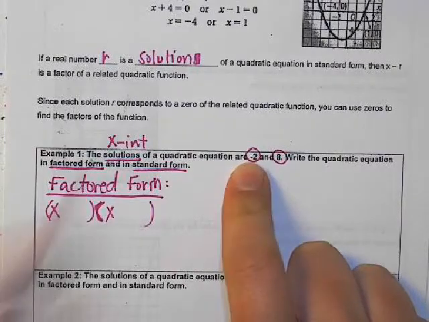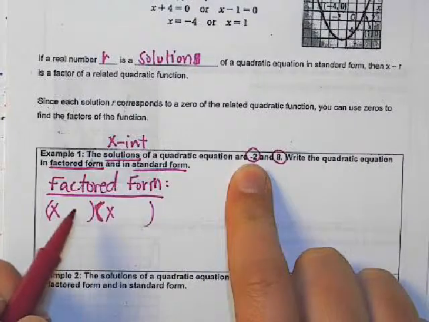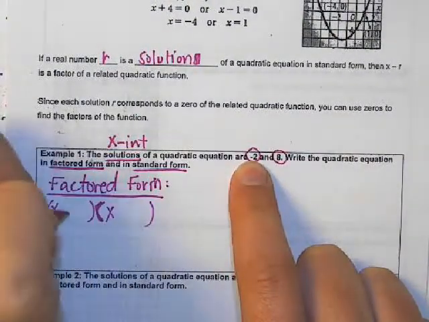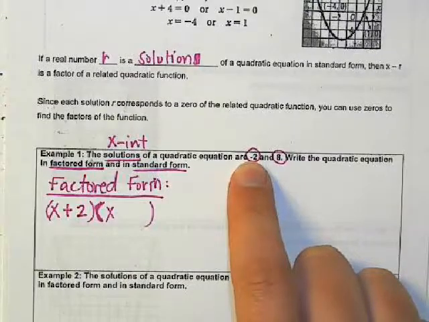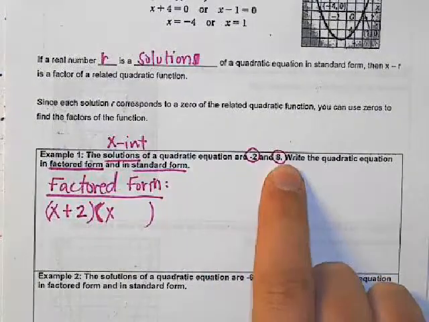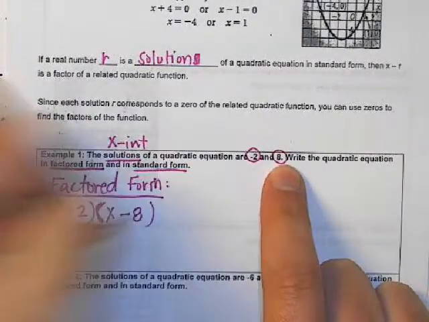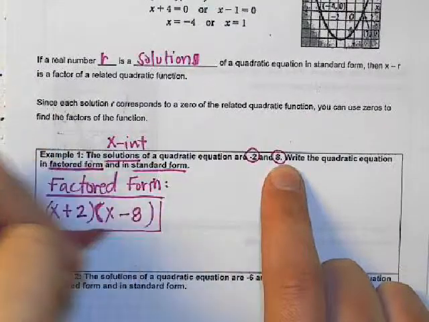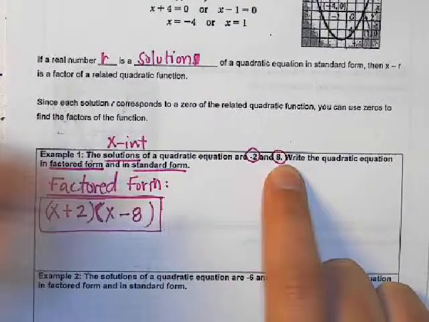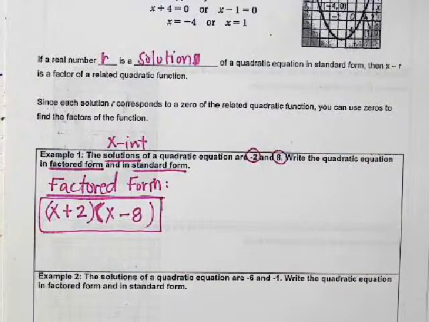So if it's a -2 here, when I put it in my parentheses, it's got to become what? +2, okay? And it's the same thing for the 8. This is a +8, so when I put it in the parentheses, it's got to become opposite, which would be -8, okay? And that's my factored form. Okay, now let me talk about why we do the opposite, okay?